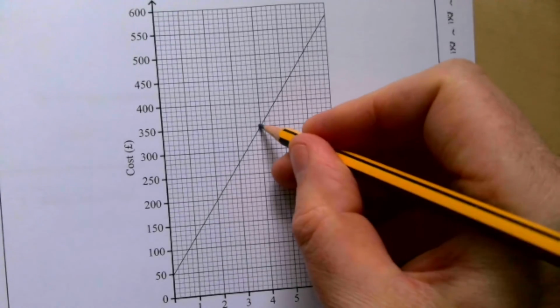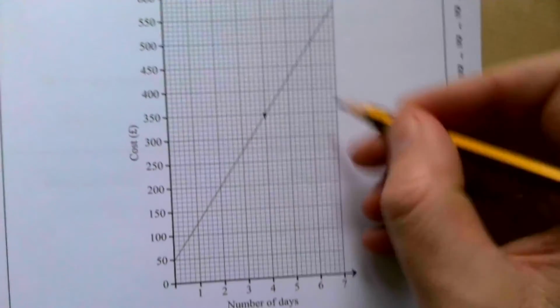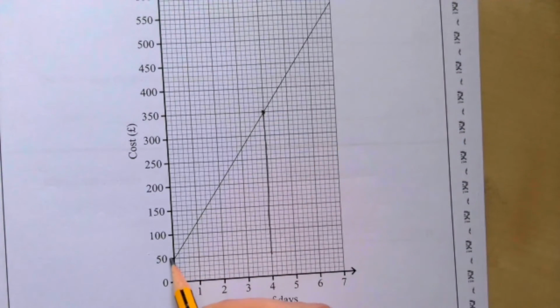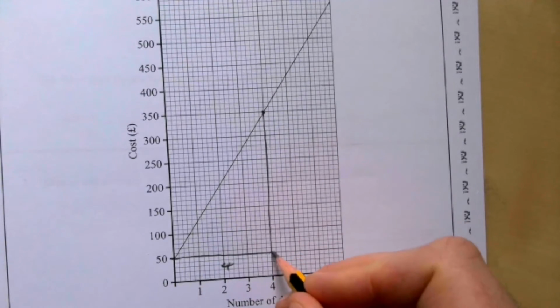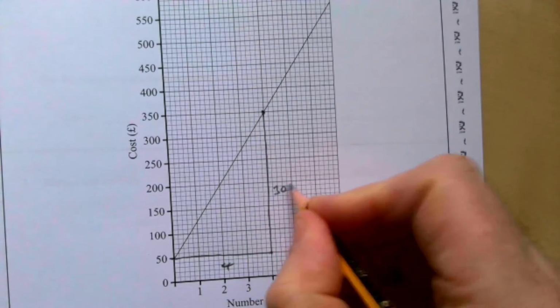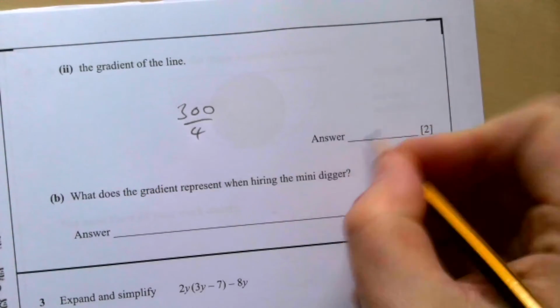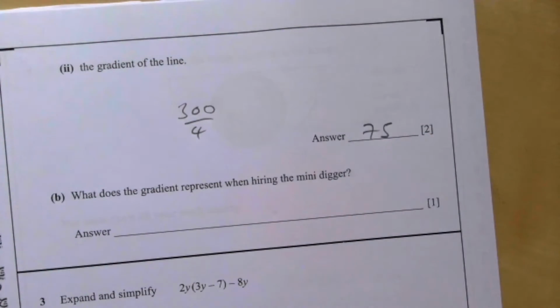We have a couple of different ways of doing this, but I'm just going to set it up like this. So there's a wee point there where it kind of hits. Hope you can see that. And if I do just a rise over run between there and there, that would be fine. So across there, that's 4. Remember to use this scale here, and up here is from 50 to 350. So that one would be 300. So it's going to be 300 divided by 4. And that gives us 75.